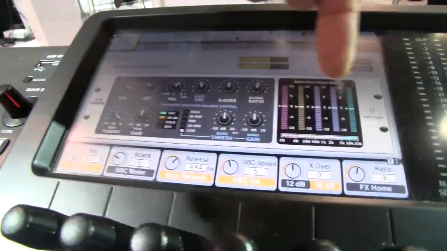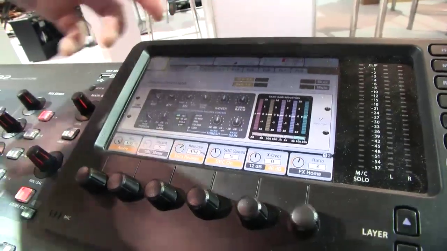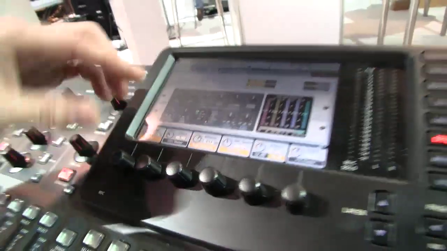And now it's coming back in a digital version on the X32. It's a 5-band compressor, and we have designed a user interface which is really easy to operate, so you don't have to take care of the individual bands if you're not willing to dive deeply into it.